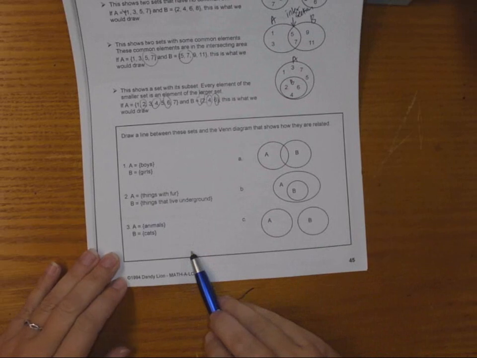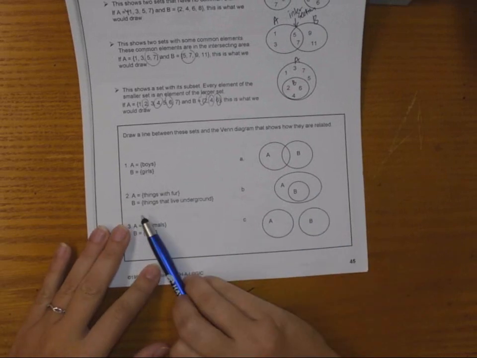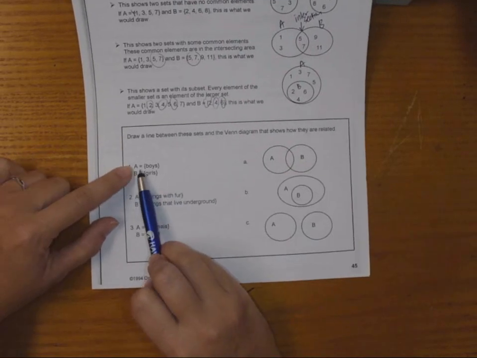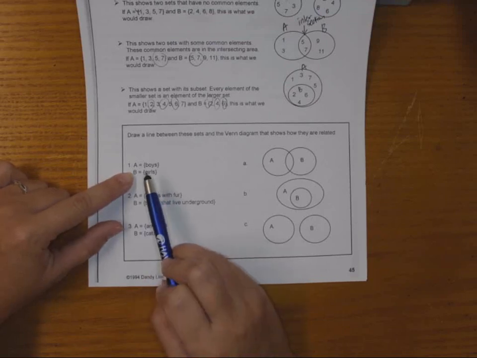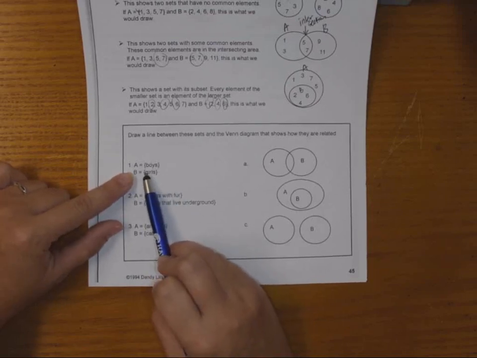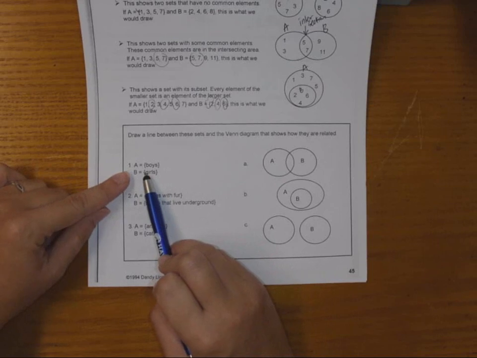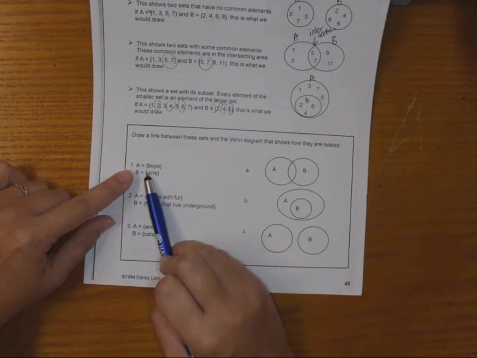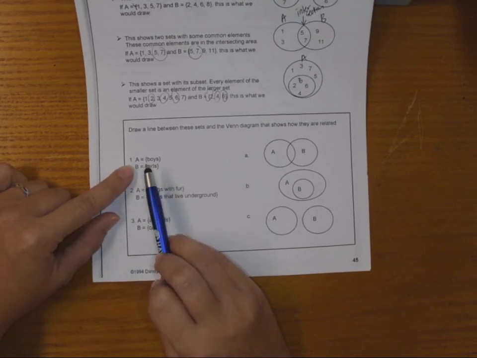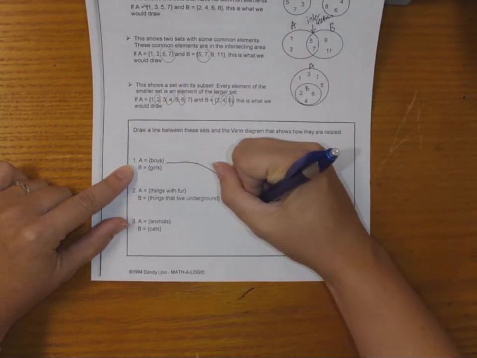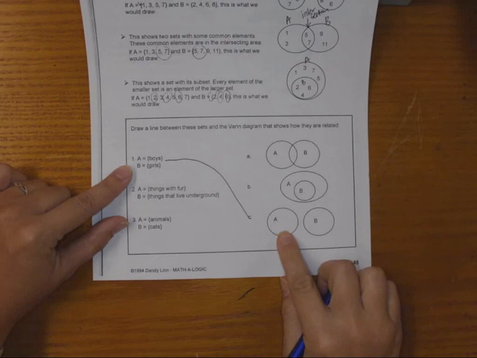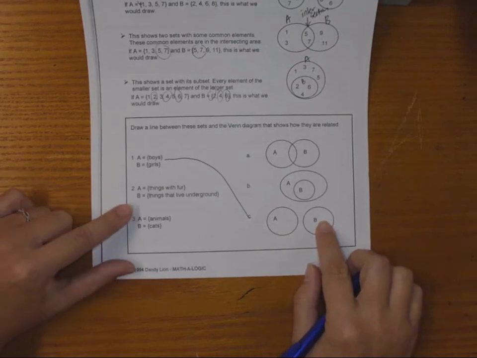So let's look at these 3 examples. We're going to match what the picture is for this. If A is the set of boys and B is the set of girls, let's think. Is there an intersection between these 2? Is there anything they have in common? No, they don't have anything in common. So these are 2 completely different sets with no intersection. So this would be letter C. Boys over here, girls over here.